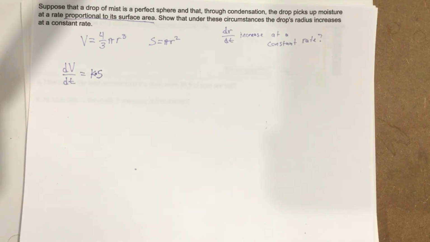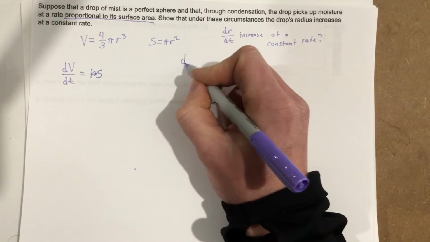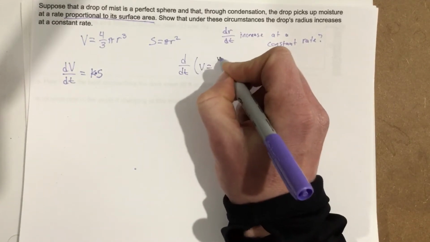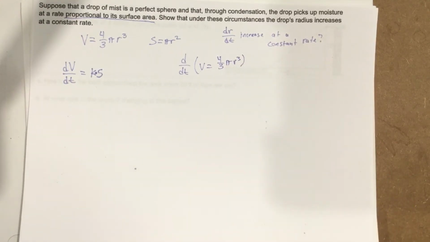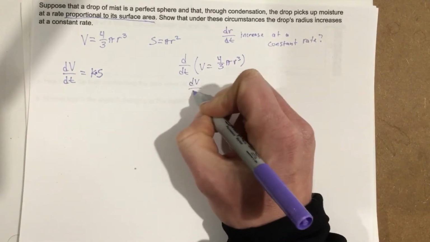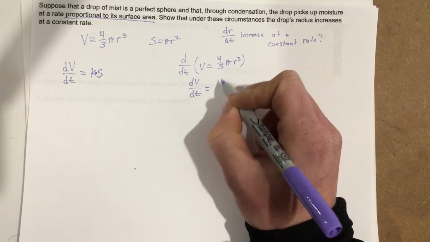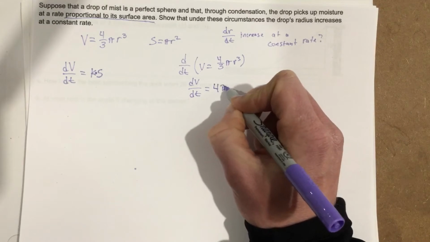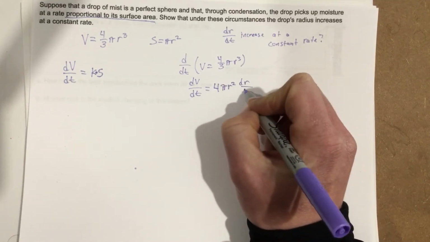So what do we need to do? Well, we don't have dV over dt, so we need to find that by taking the derivative here. So let's go d over dt of V equals 4/3 pi r cubed. When we do the derivative, this will be dV over dt equals, bring the 3 to the front, 3 times 4/3 is just 4 pi r squared, but we're doing implicit differentiation, so it's dr over dt.